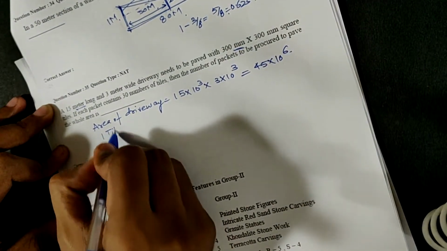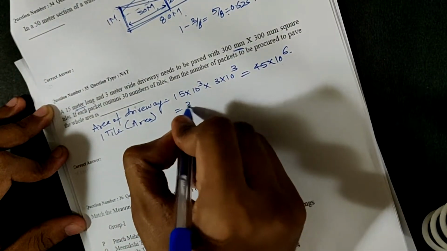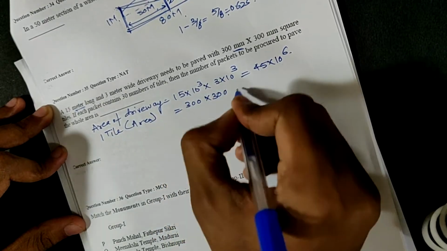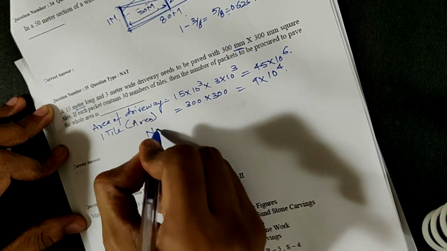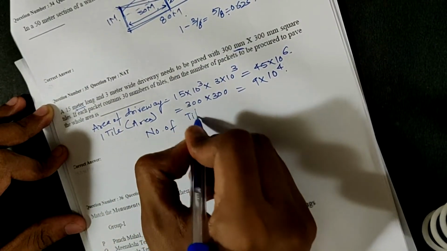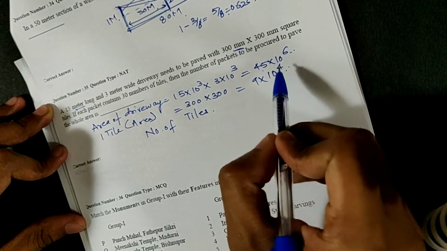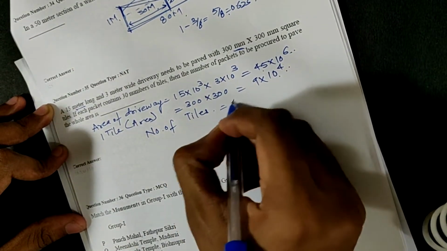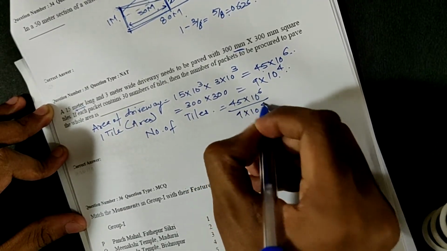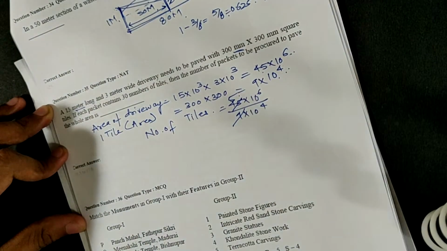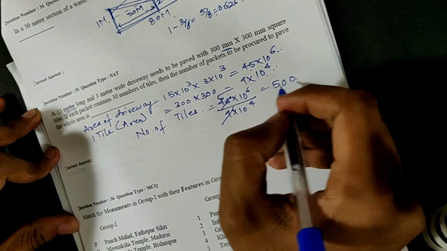So one tile area is equal to 300 into 300 is equal to 9 into 10 to the power 4. Therefore your number of tiles required would be total area divided by area of one tile. It becomes 45 into 10 to the power 6 upon 9 into 10 to the power 4. 5s and 2s, it becomes 500 tiles.